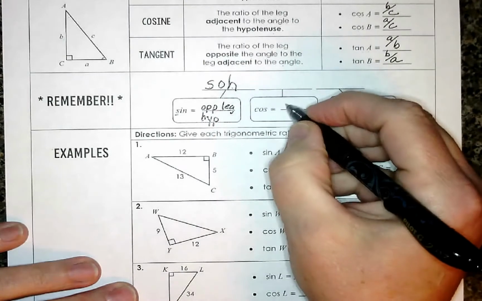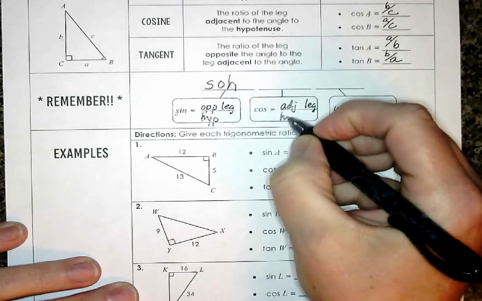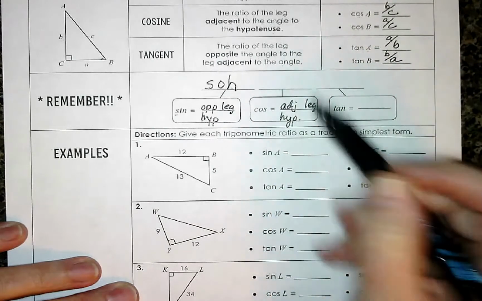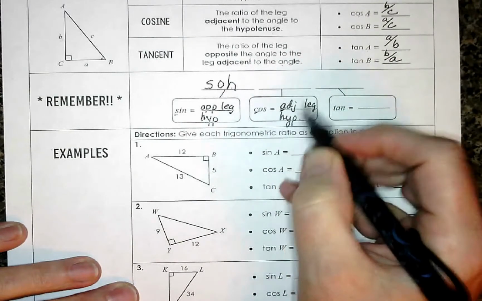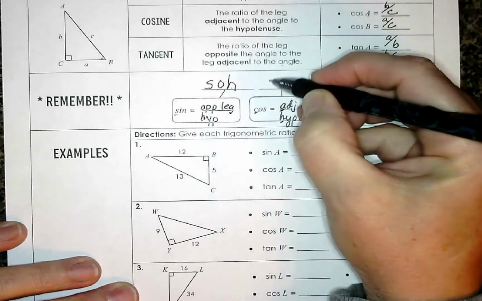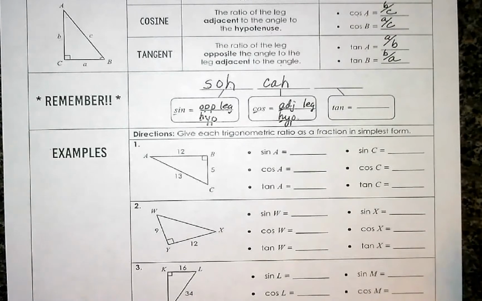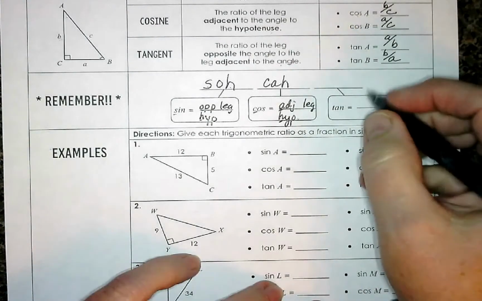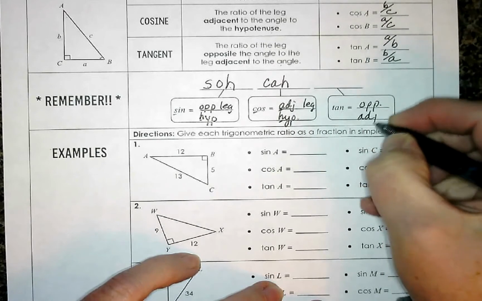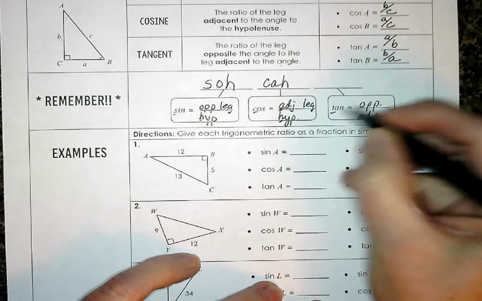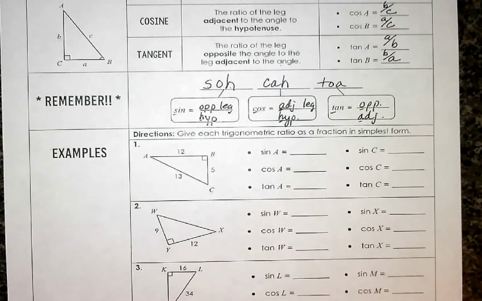The cosine ratio is the adjacent leg over the hypotenuse. Okay, so the cosine, C, is the adjacent over the hypotenuse. So we can abbreviate that by CAH. And the tan is the opposite leg over the adjacent leg. So TOA would be how I could rewrite that.